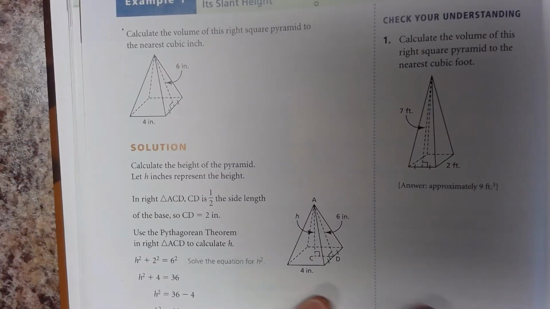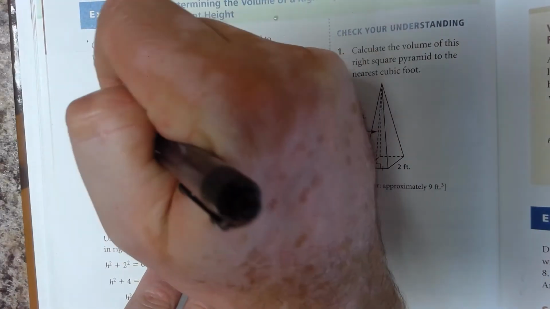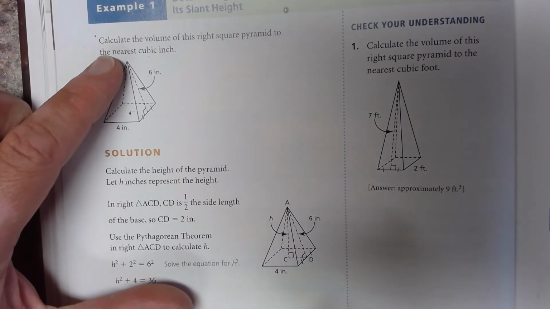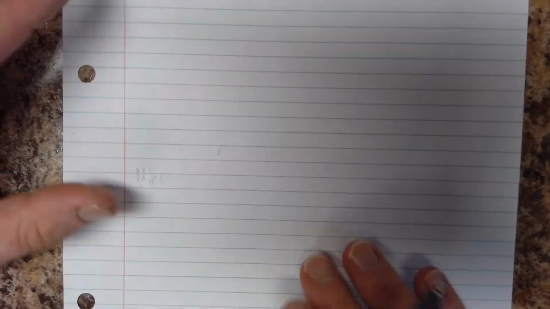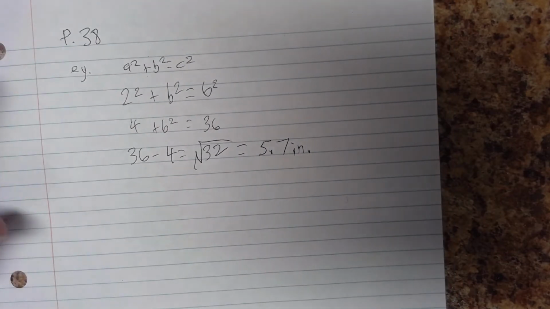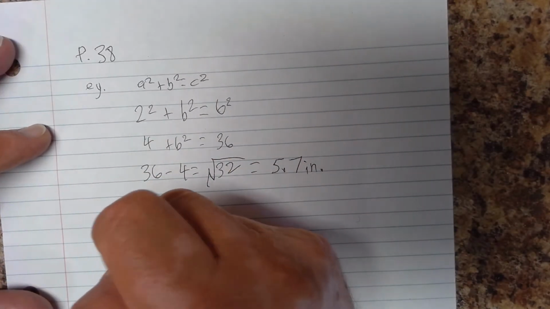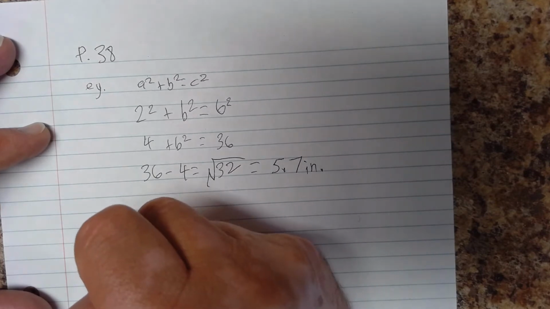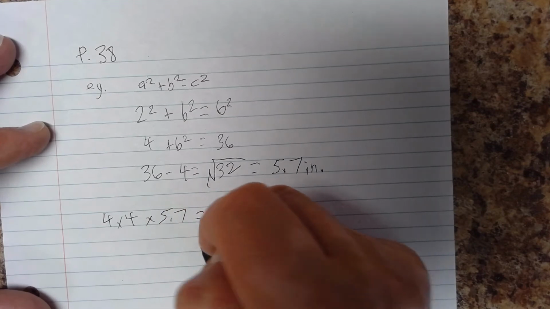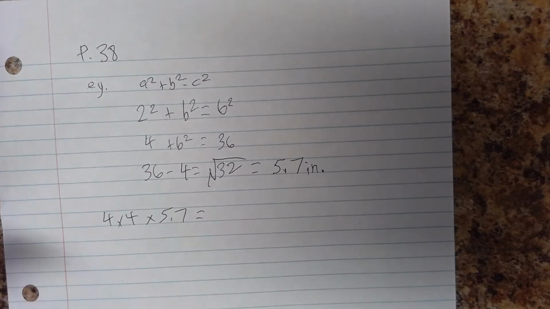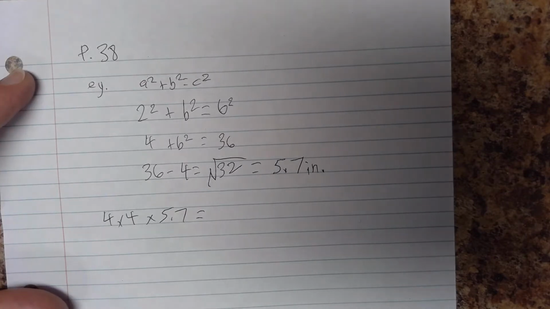From the middle up to the top, we have 5.7 inches. We now have all the information we need to find the volume of this square pyramid. Once we have all our necessary numbers, volume is one of the easiest calculations to do. That square is 4 by 4, and our height is 5.7 that we just found. 4 times 4 times 5.7 is 91.2.